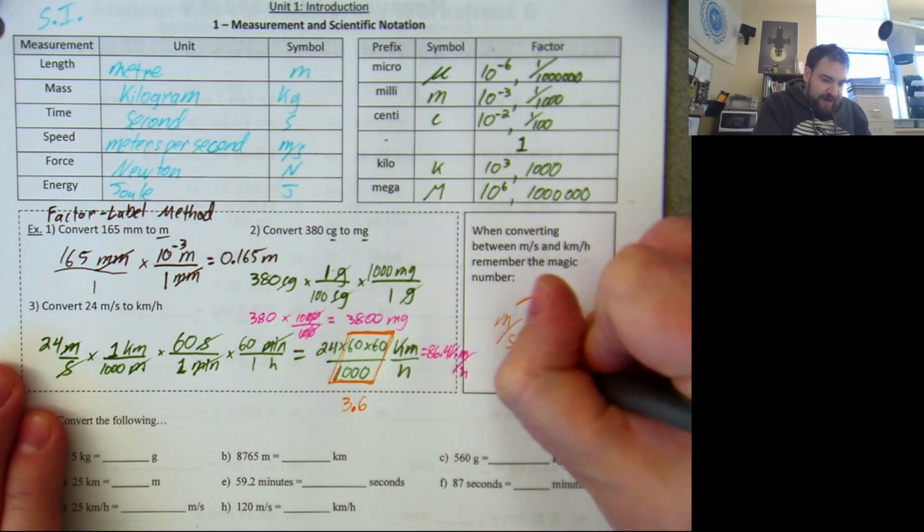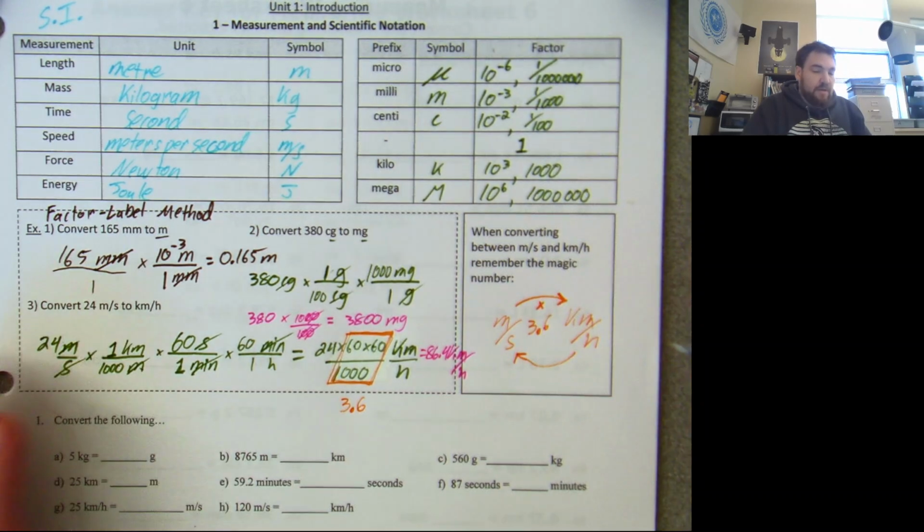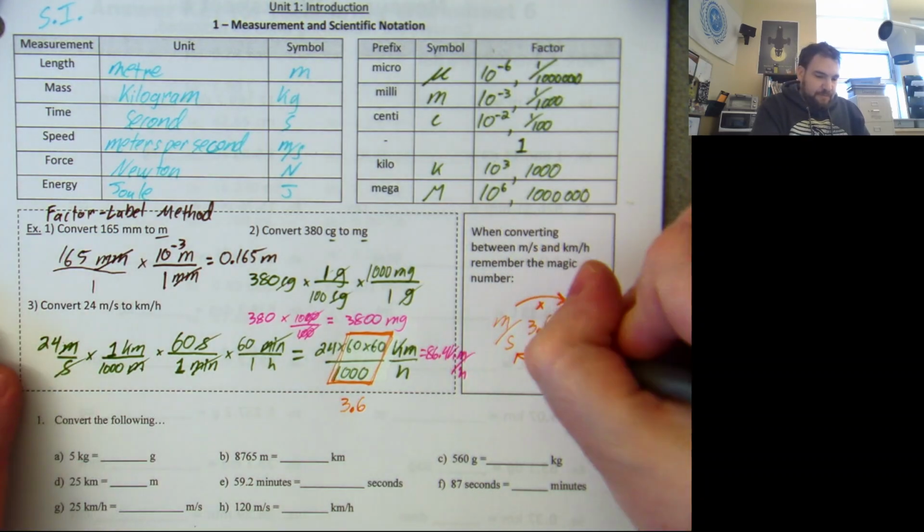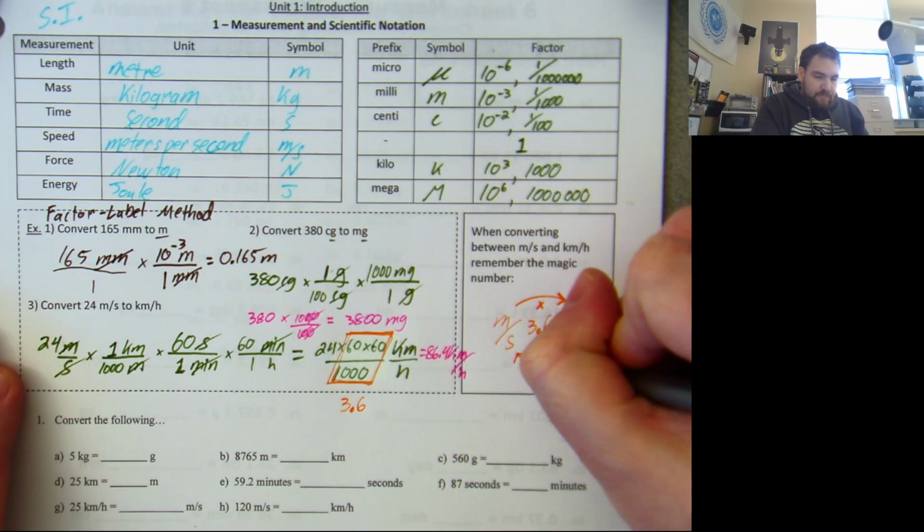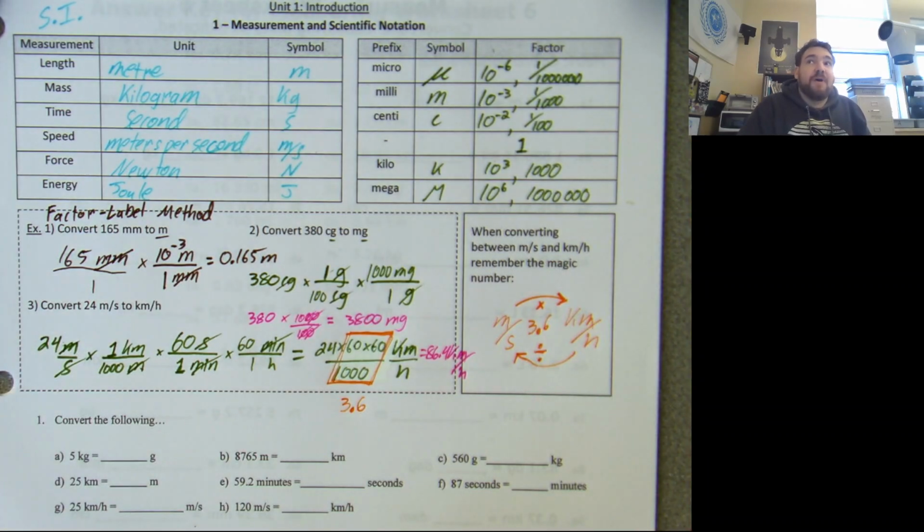So to go the other way, the opposite of multiplication is division. And so this box, I'm not going to give you, it doesn't show up anywhere on your formula sheet. But should you want to memorize this, it'll make these conversions go super nicely moving forward.